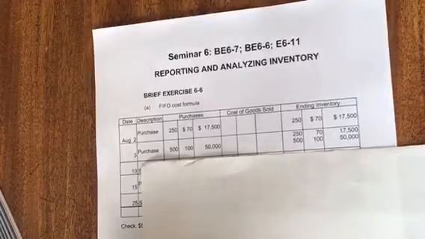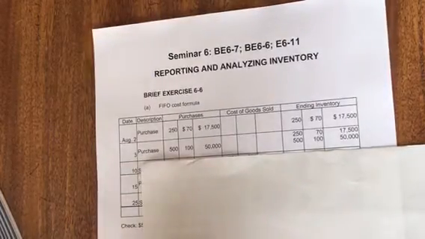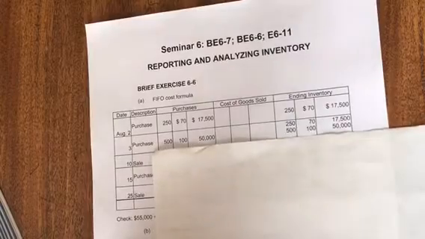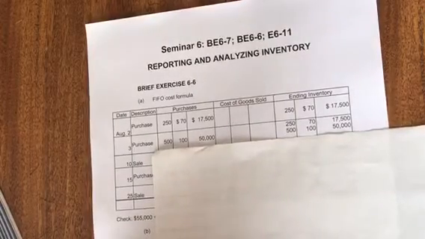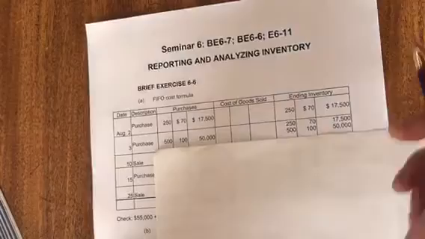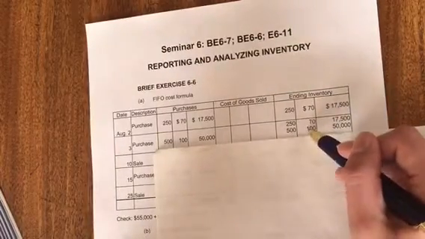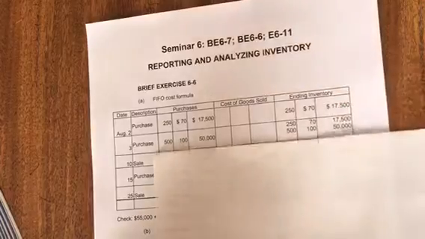And as we know, FIFO stands for first in, first out. And that makes a difference when we make a sale. So in the book, it says that we make a sale of 300. And because it's FIFO, which one of these do we use first? Well, we use the oldest one, okay?